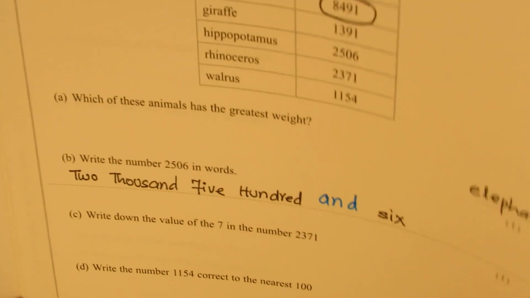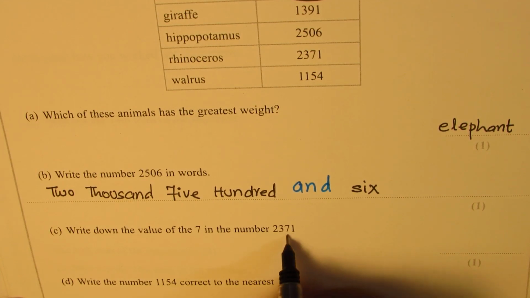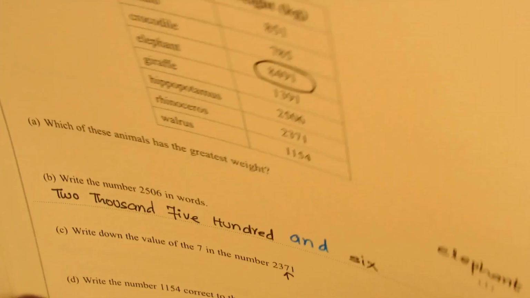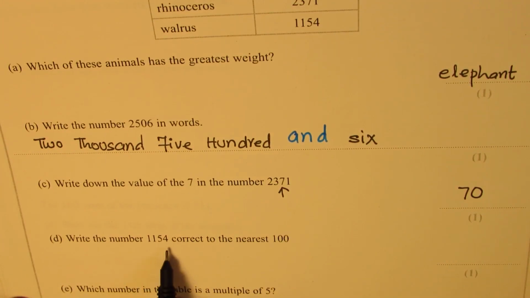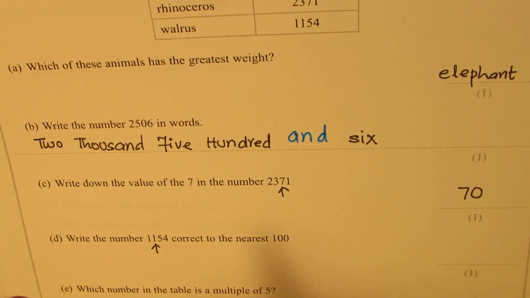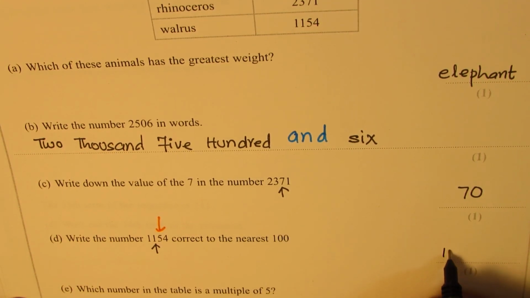C. Write down the value of 7 in the number 2371. The place value is tens, so this number is 70. Next, write the number 1154 correct to the nearest 100. So we have to round it to the nearest 100. You need to check the number next to it. The tens digit is 5 or more, so we round higher. So we get 1200.